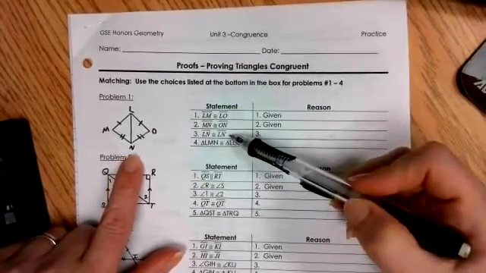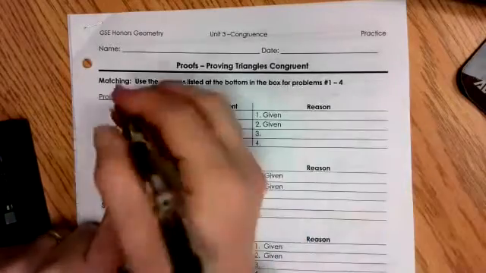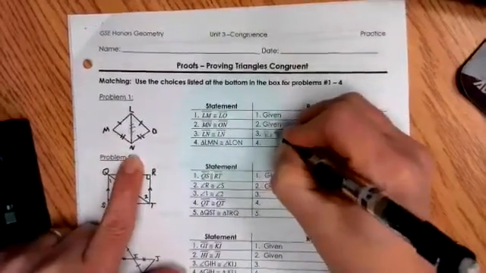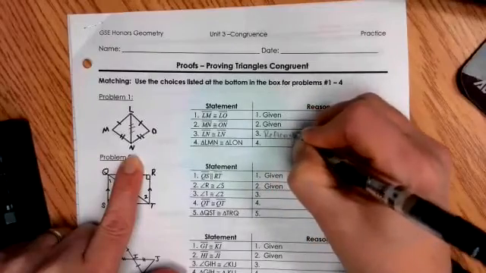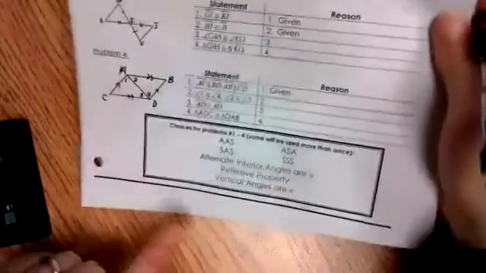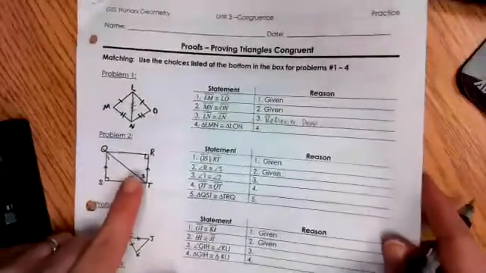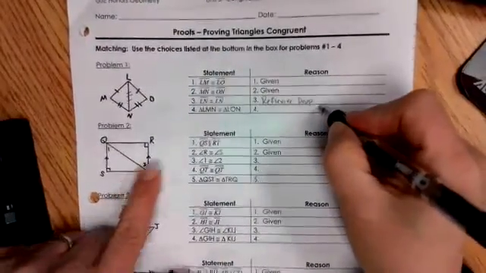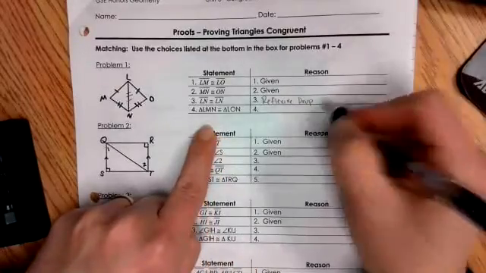Now I can prove that LN is congruent to itself, LN. So I'm going to draw that in the picture, and that would be using the reflexive property. There is a bank at the bottom that you're going to use, right? And then eventually we'll take the bank away. So this information should be enough to prove that my two triangles are congruent.